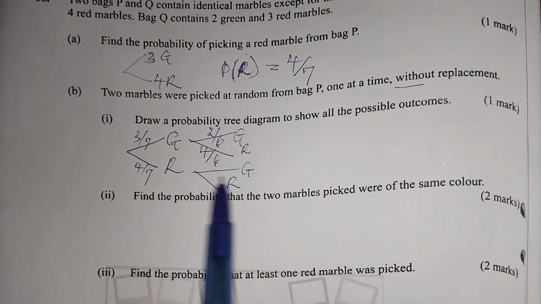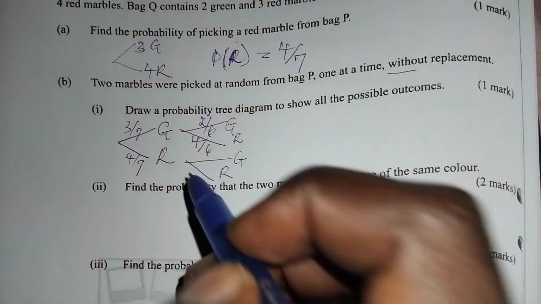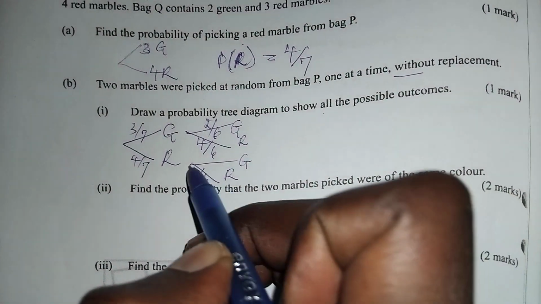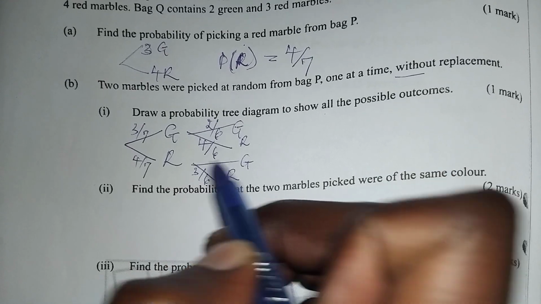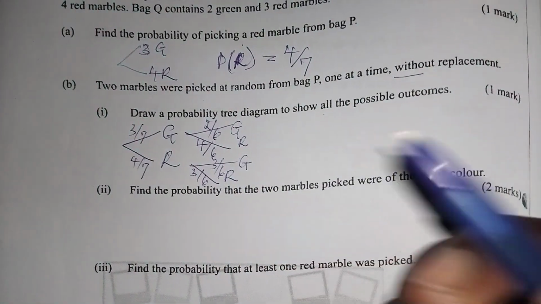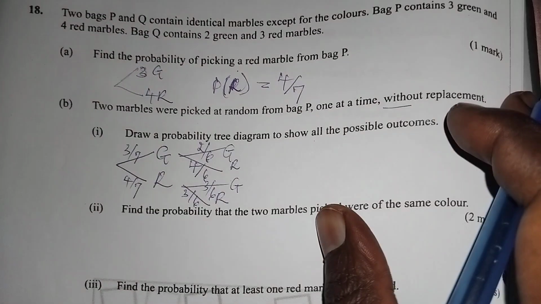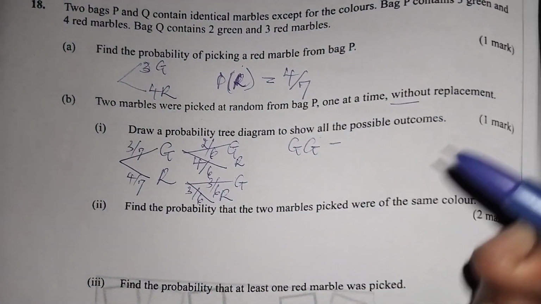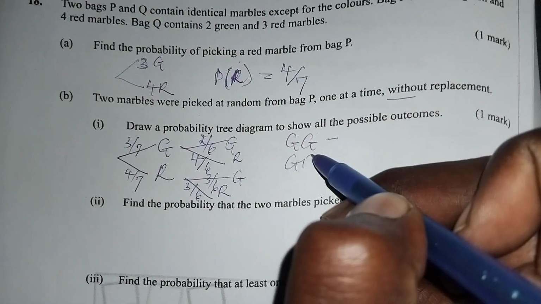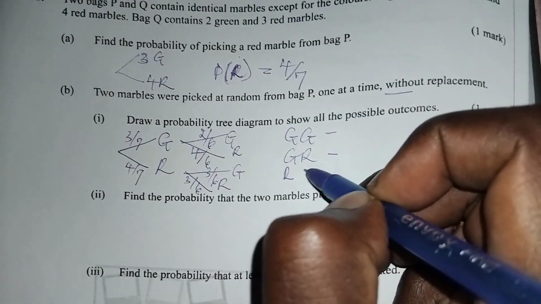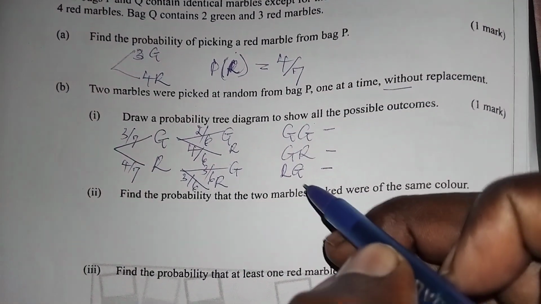If you pick red for the second time, it reduces to 3, total is 6. Then if you pick green for the second time, it will be 3 over 6. So the possible outcomes are green green, green red, red green, and red red.